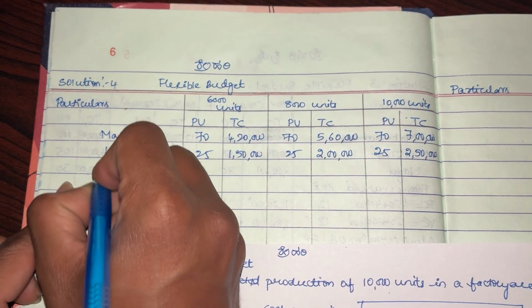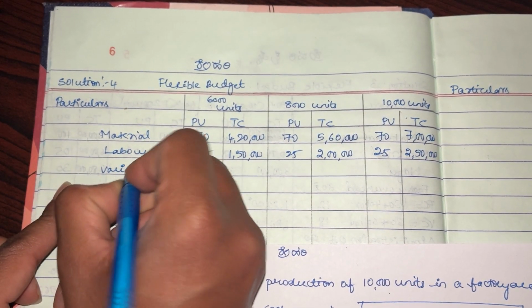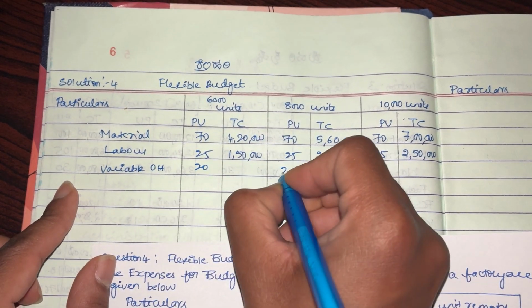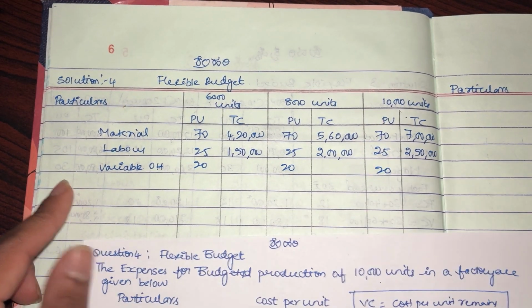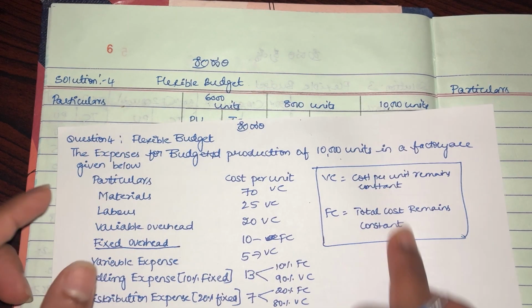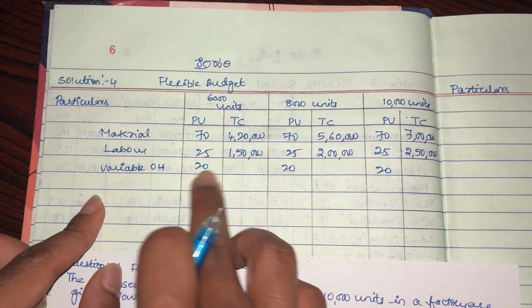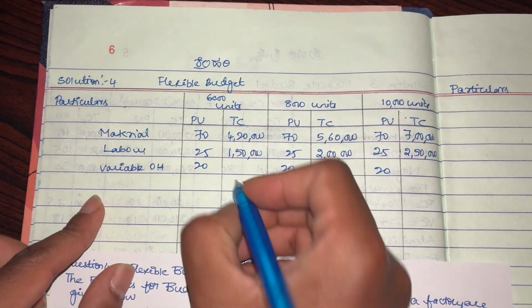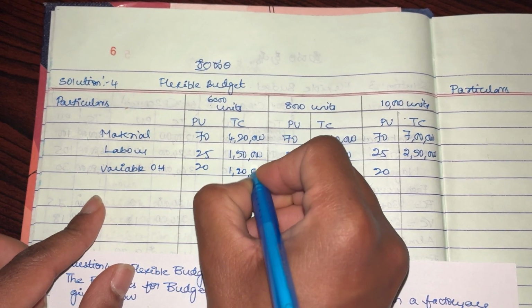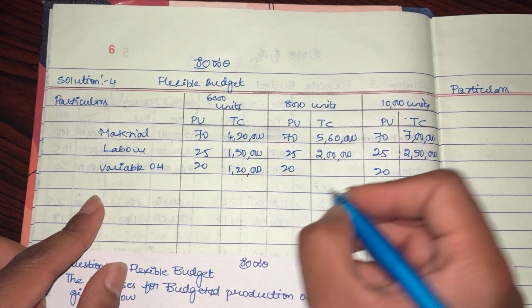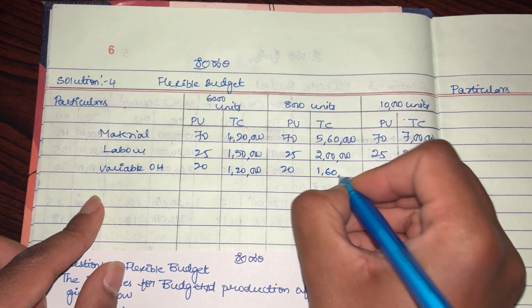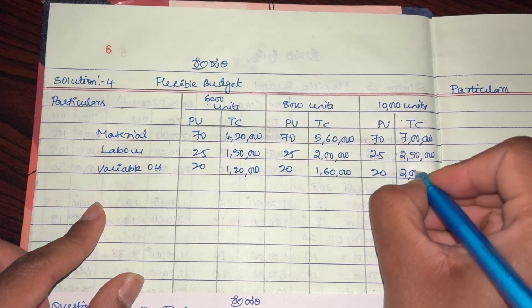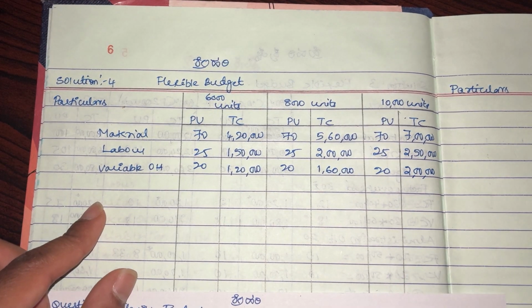Then we have material, labor, then variable overhead, which is 20 rupees, a variable cost. So we will go with variable overhead 20 rupees, because in the case of variable cost, cost per unit remains constant. So this comes up to 1,20,000, 1,60,000, then 2 lakh rupees.